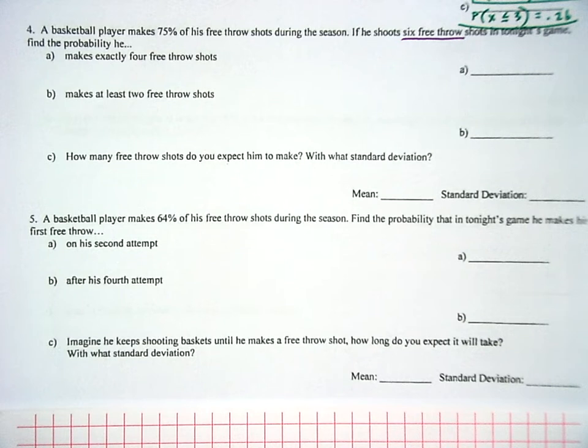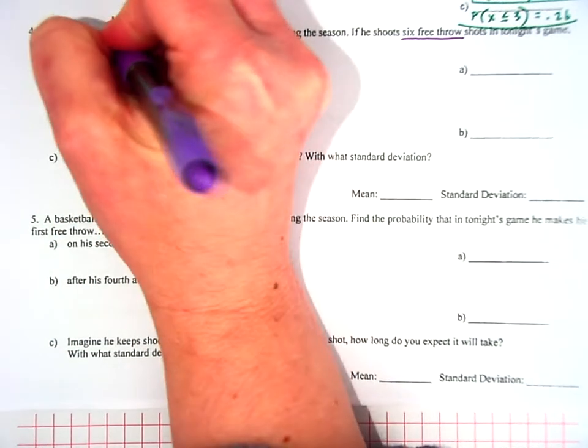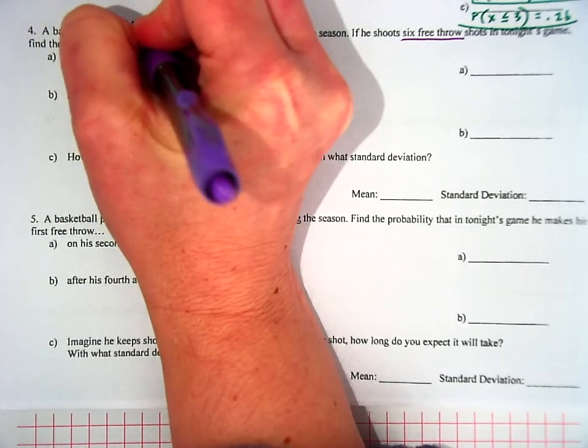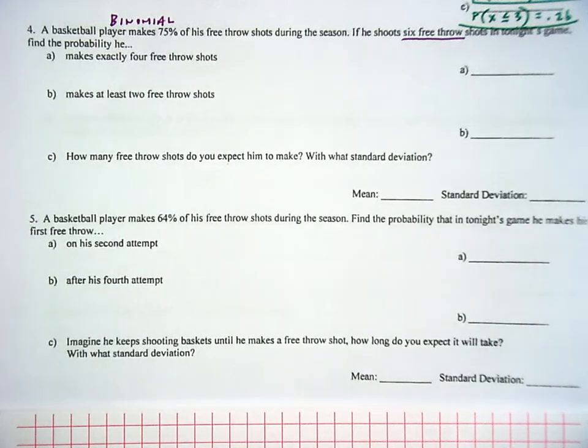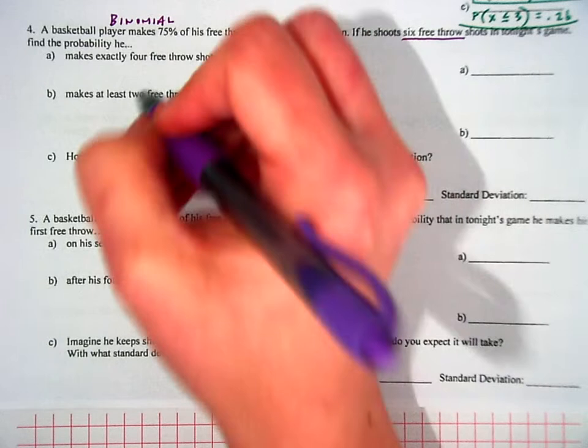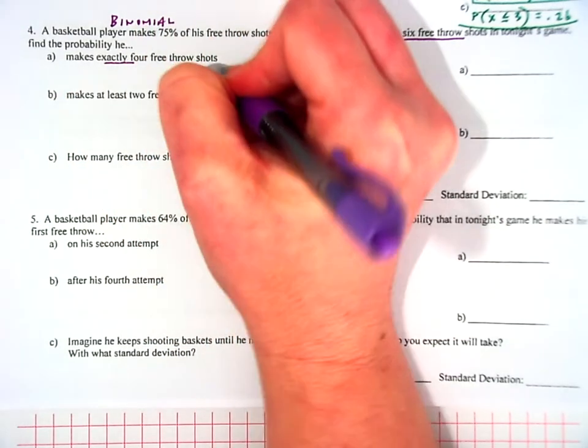So right here, that tells me right away that this is a binomial distribution because it's telling me a fixed number of trials, right? He's shooting 6 free throws total, and we're looking at how many are successes. It could be 0, it could be 1, all the way up to all 6. So here we're asked to solve for, what if he makes exactly 4 of them? So what if x equals 4?